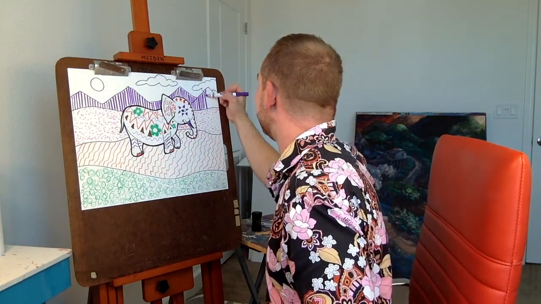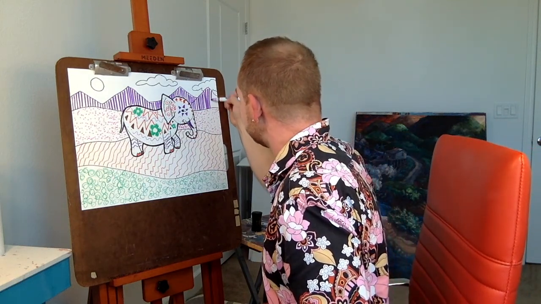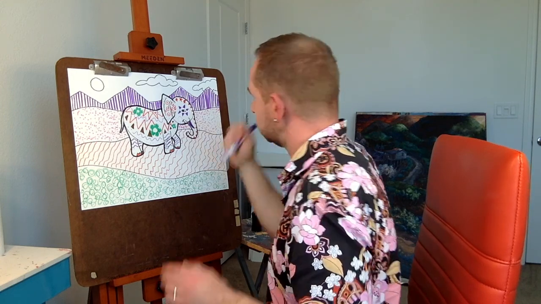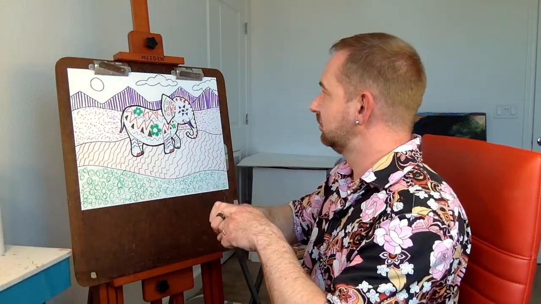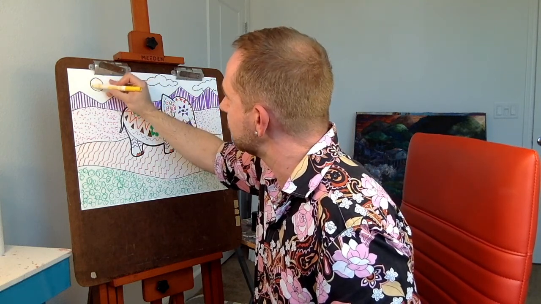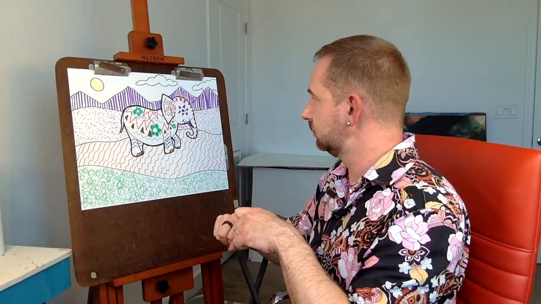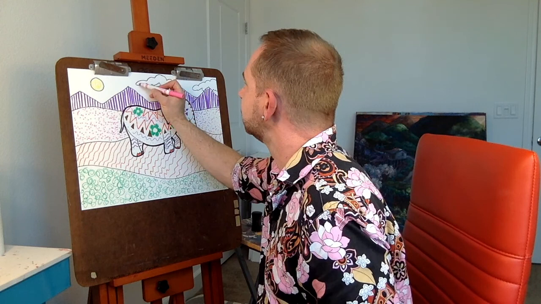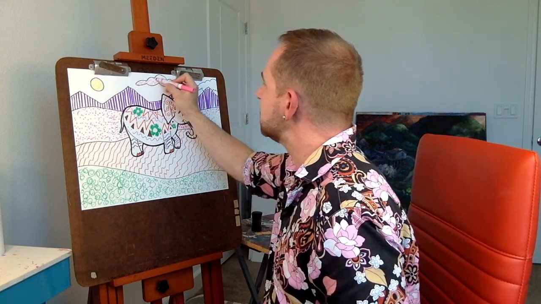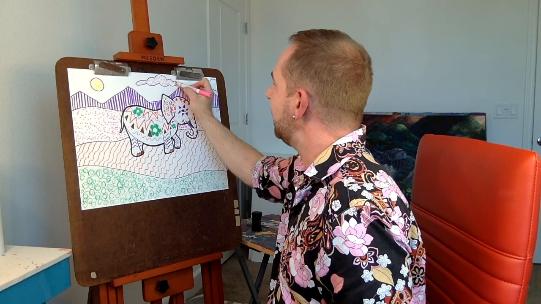I have to really concentrate, sorry. Don't want to mess up my pattern. All right. What do I want to do in here? Maybe just like a swirl. And I'm going to make some squiggles in the clouds.